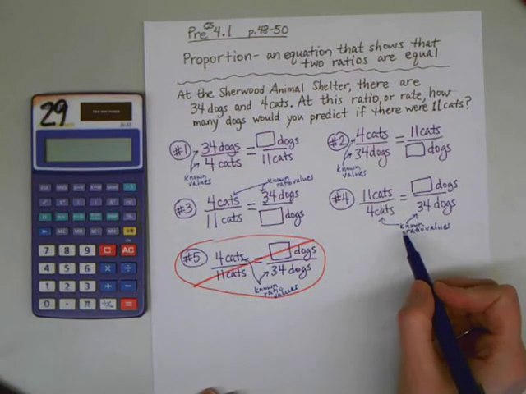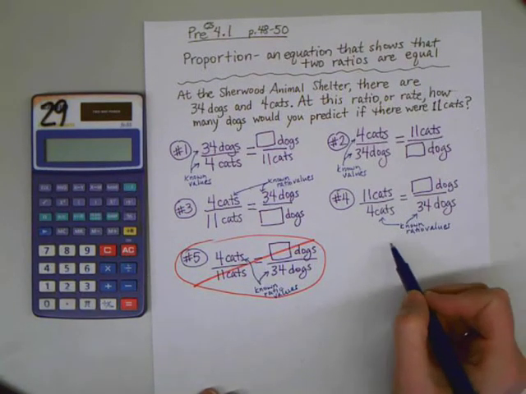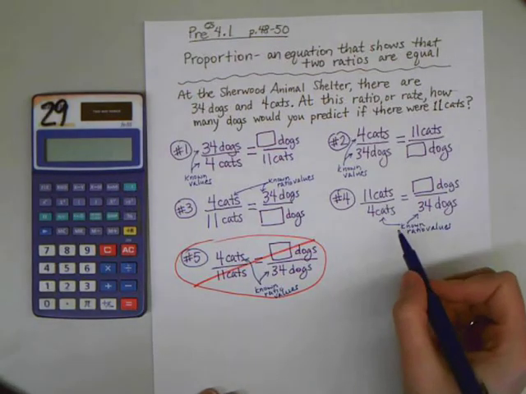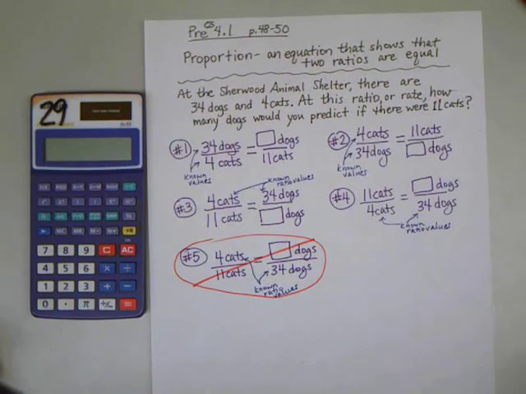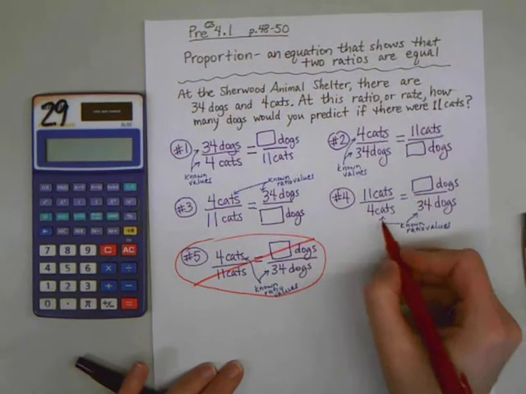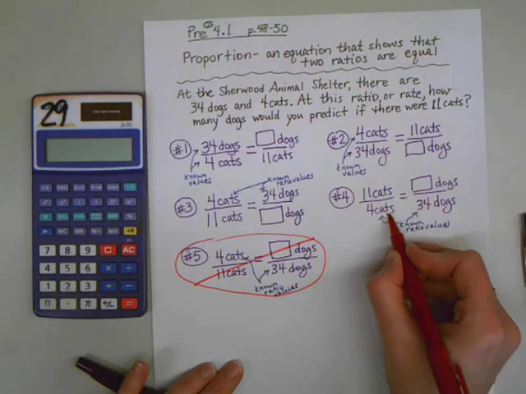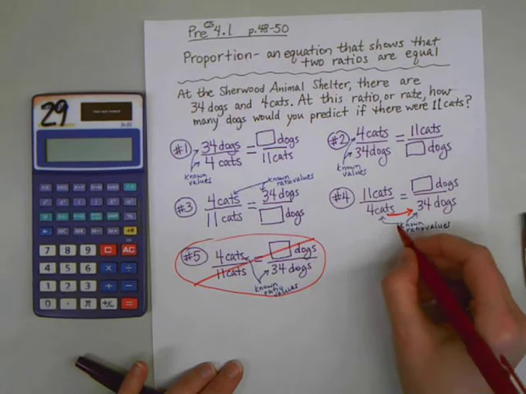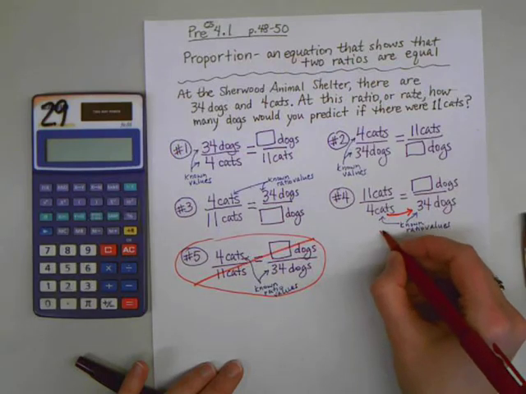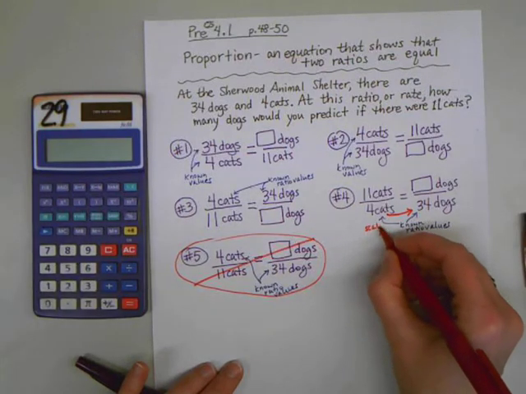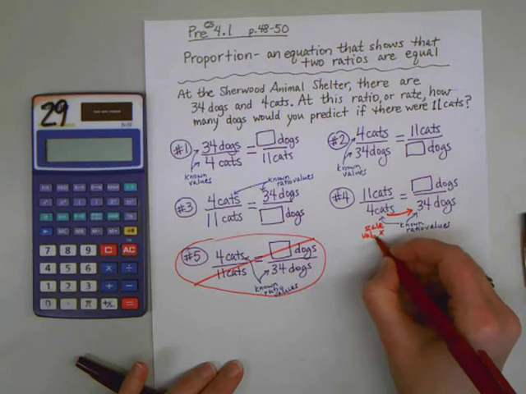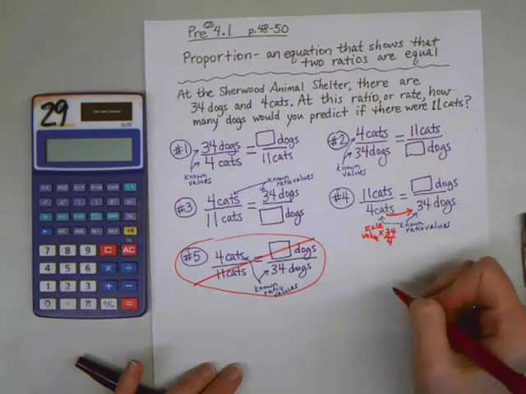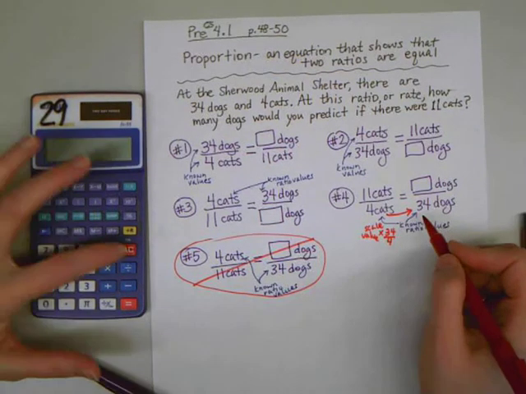So I'm going to use number 4 here to show 2 different ways that we could solve this problem. The first way is, again, similar to how we were finding unit rates from the previous lesson. If we need to know how to scale the 4 cats to the 34 dogs, how many times more dogs are there than cats is the question that we're asking. The way to find the scale value is found by taking the 34 dogs, dividing it by the 4 cats. That will tell us what would be multiplied by the 4 to get 34.